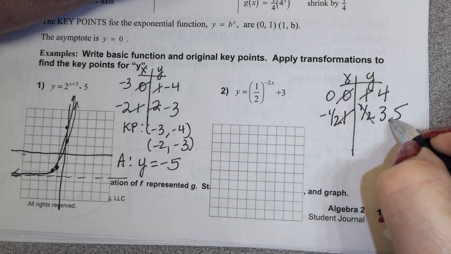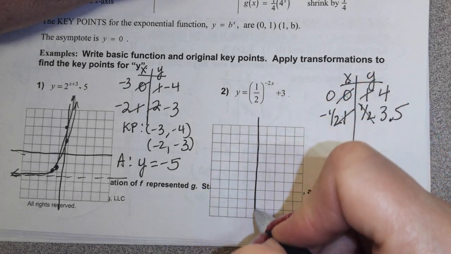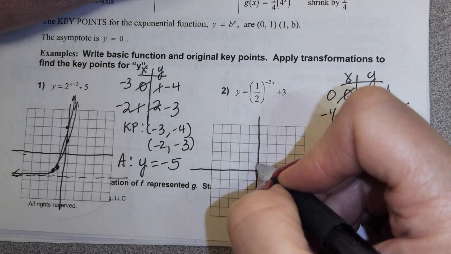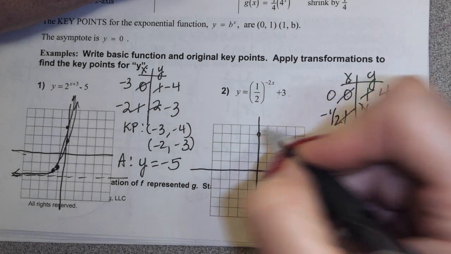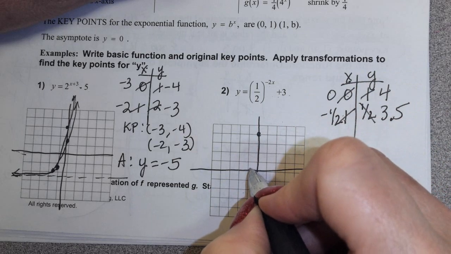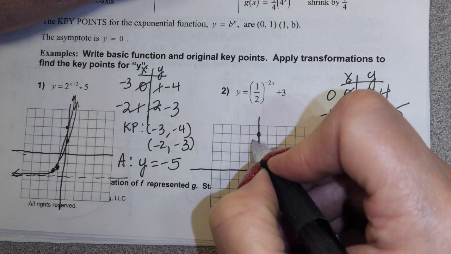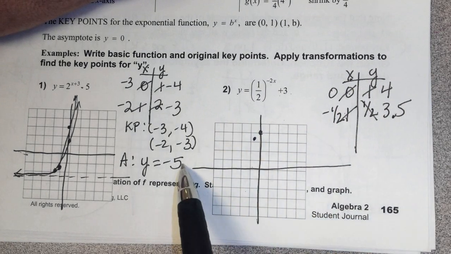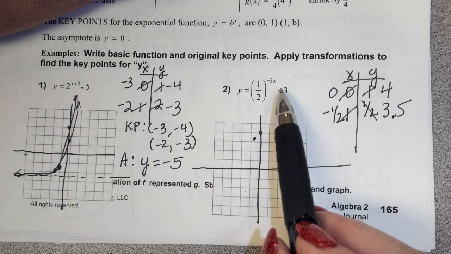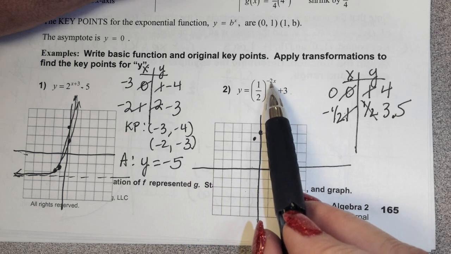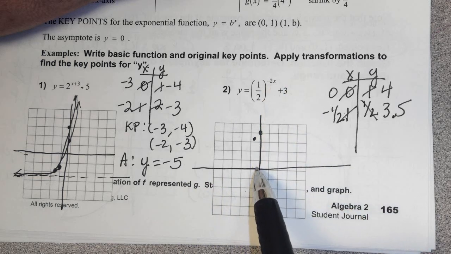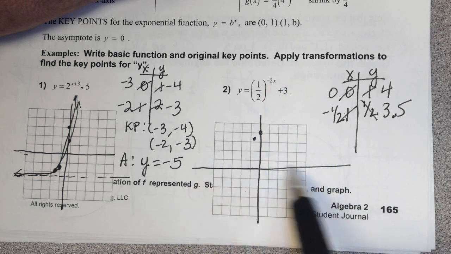and we get this. All right, let's put our axes in there. So we've got the point 0, 4, and we've got the point -1/2 and 3.5. Normally on these functions, exponentials are asymptotes y equals 0, but this is going to be a reflection in the y-axis, and also it's going to be a horizontal shrink of 1/2, but that doesn't change y equals 0.